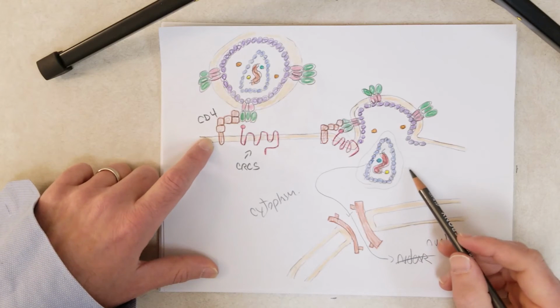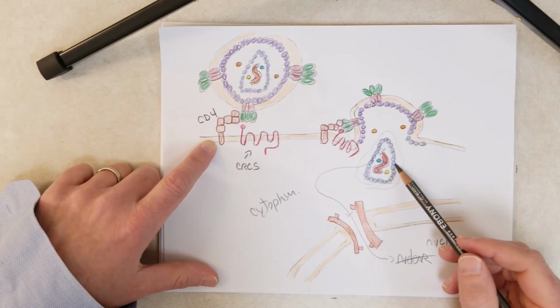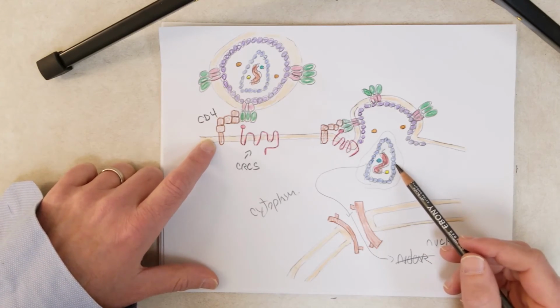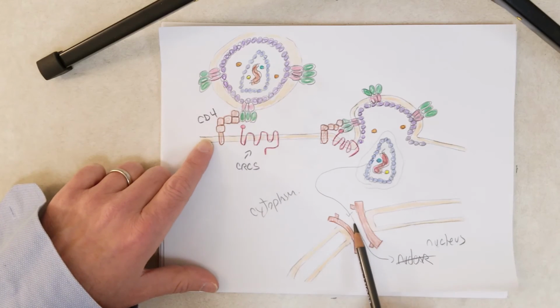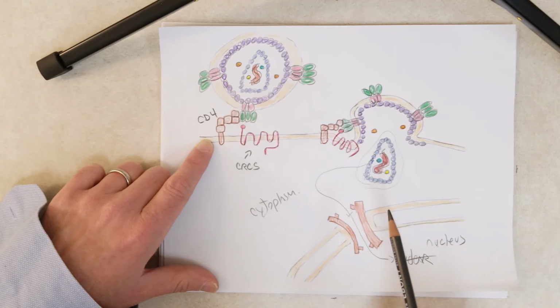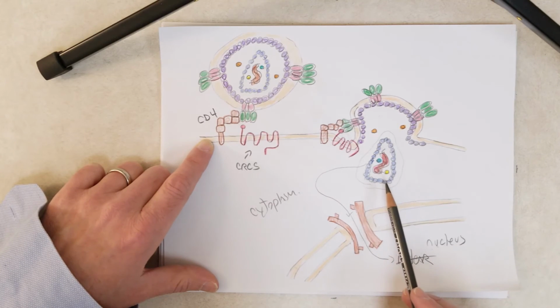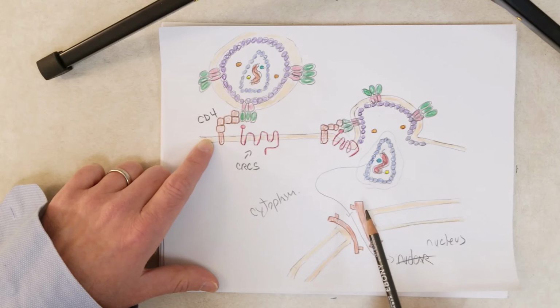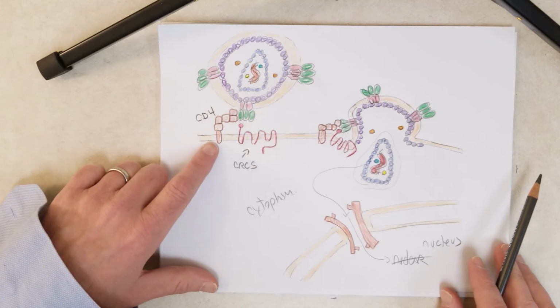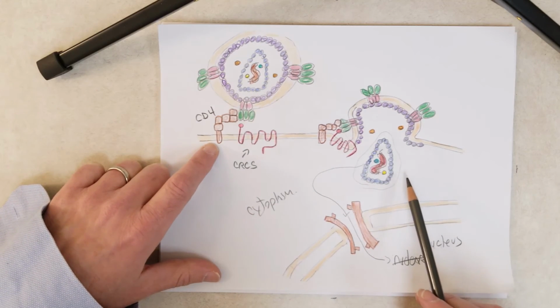Now, this is why researchers like lentiviruses for inserting DNA into genomes, because they have the ability to go through the nuclear pore. They can introduce DNA into the genomes of non-dividing cells. So some viruses can insert DNA into dividing cells only.